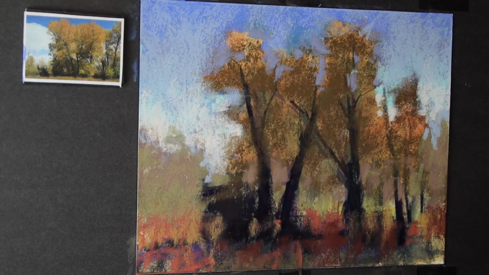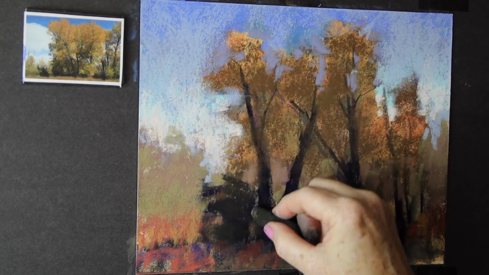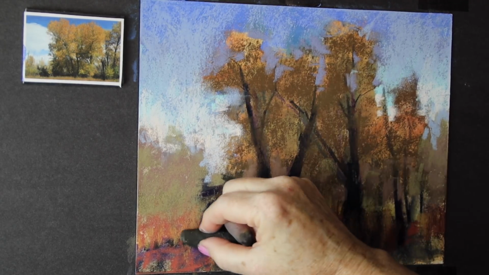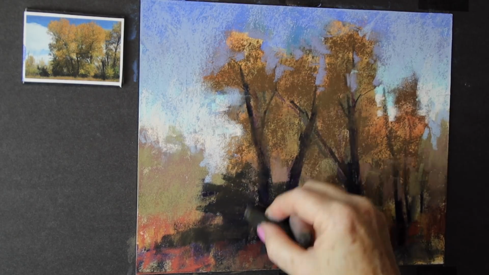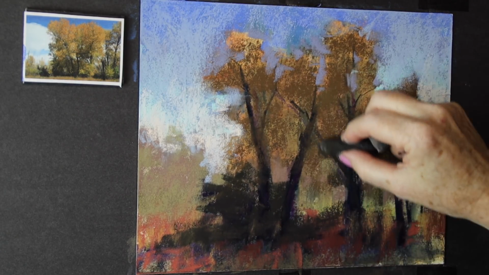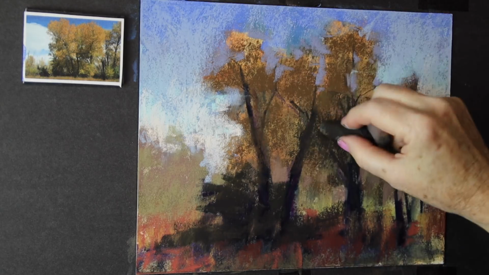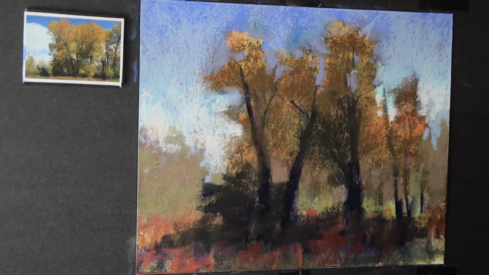Alright, now we can address our tree shapes. What's going on here? We've got this weird shape that is kind of a bush that's in the shadows of these trunks. I'm going to come in with a really nice dark green and just kind of reinforce all these dark areas in the shadows, a little bit over in this area as well.